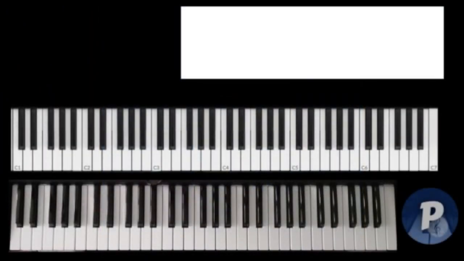Okay, so let's get started with our lesson. So, how to play the major scale. So we're going to start off by finding the note of the major scale we want to play in. And for the purpose of this example, the note is C.